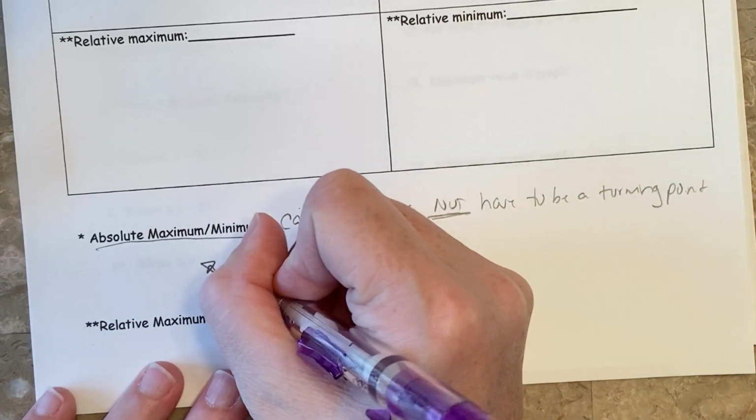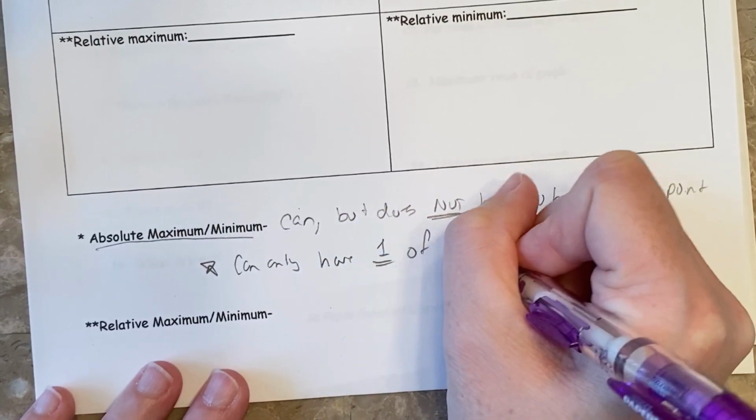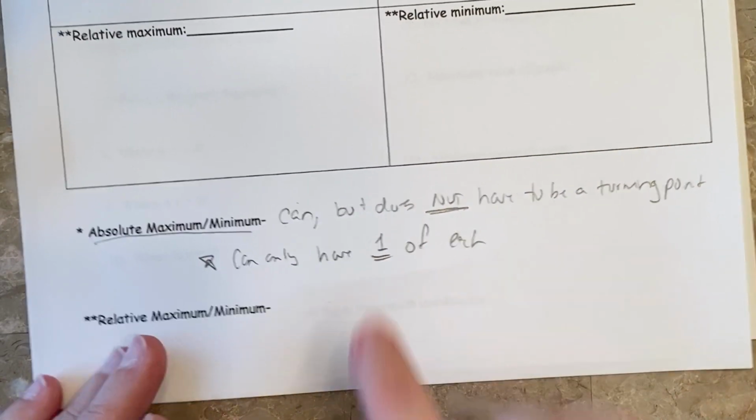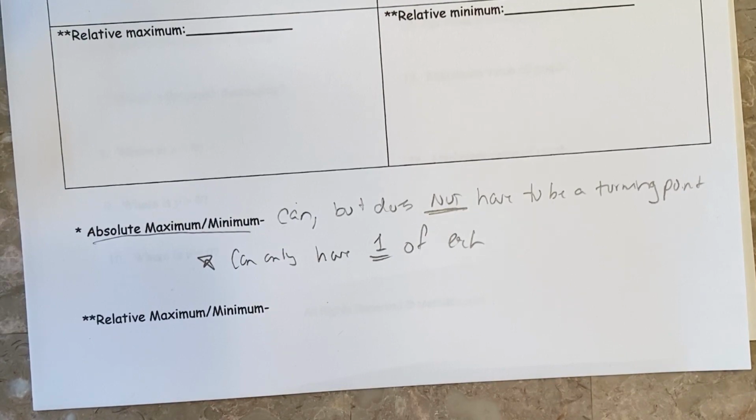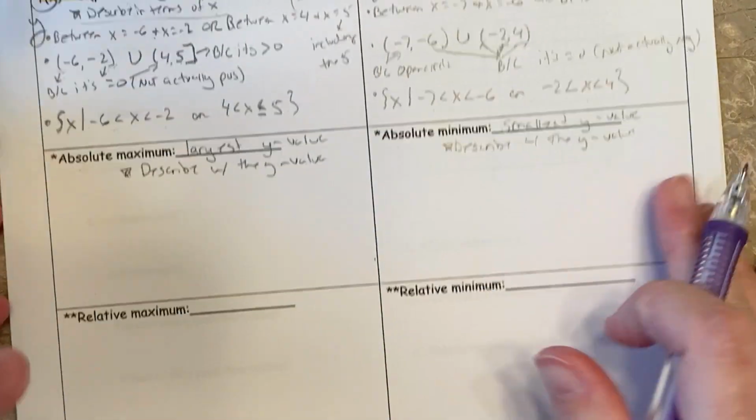Okay. Can only have one of each. So that's really important. There can only be one highest point on a graph. Okay. There can only be one lowest part of the graph. Okay. So let's work on those now. Absolute max and absolute min.